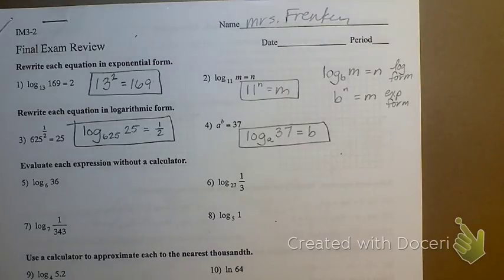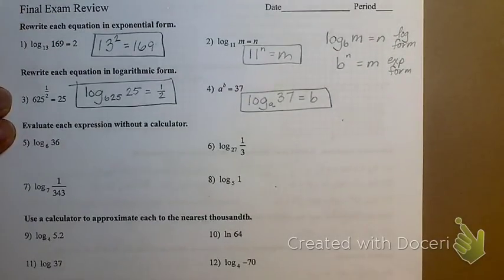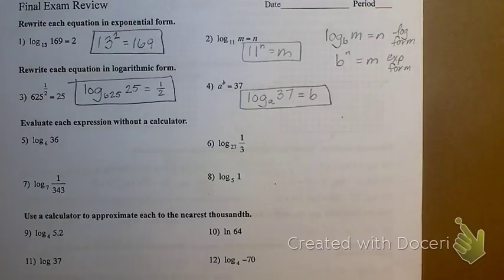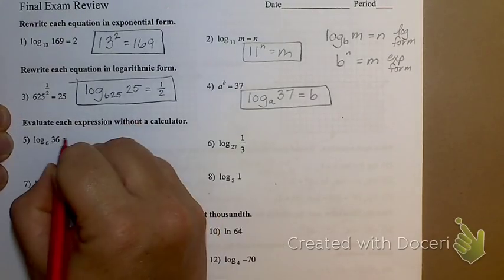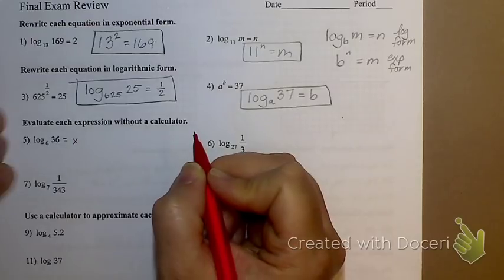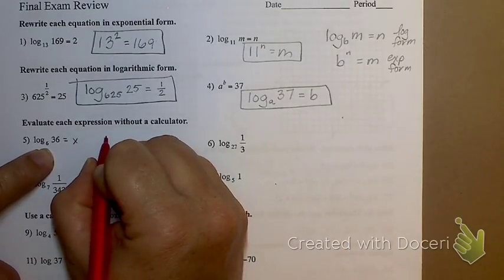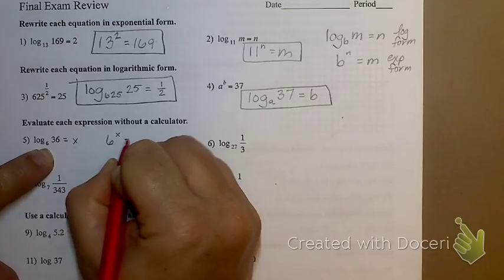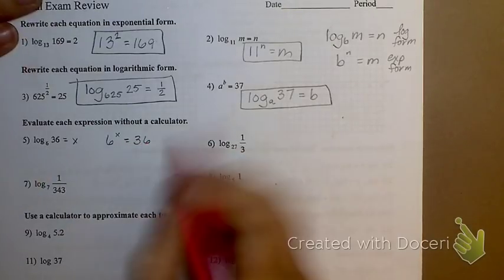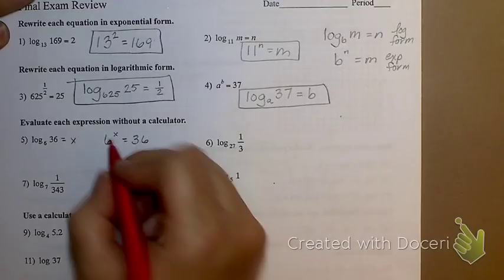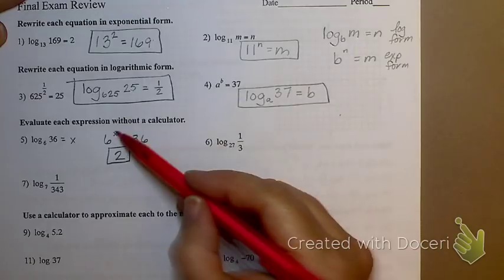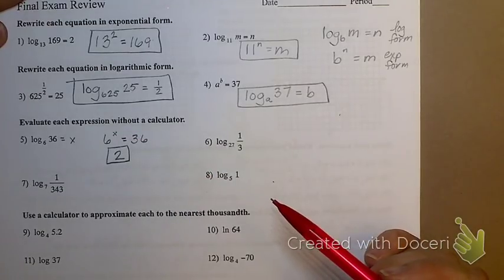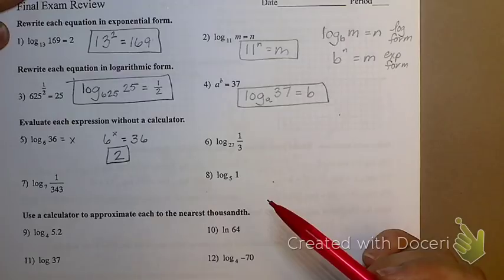Okay. All right, evaluate each expression without a calculator. Now I understand you're probably going to have a calculator with you on the test, right? But evaluating without a calculator means if I were to put equals x here, and then I were to think to myself, okay, in exponential form, this is 6 to the x is equal to 36. What does x have to be in order for this to be a true statement? X has to be 2, because 6 to the second power is what gets you 36. I'll show you in a minute how to get it with a calculator.